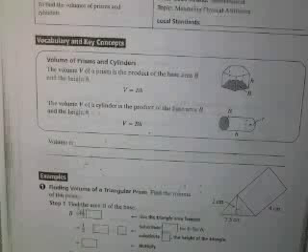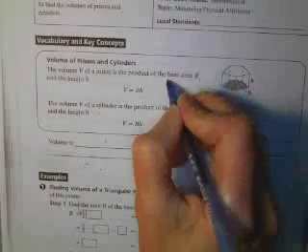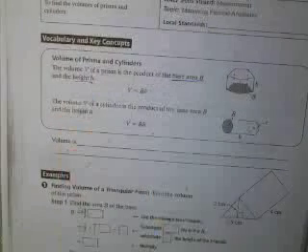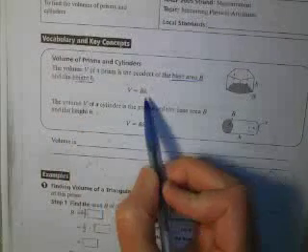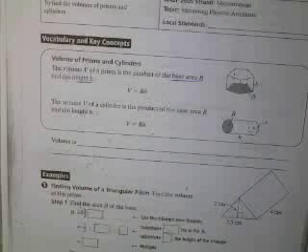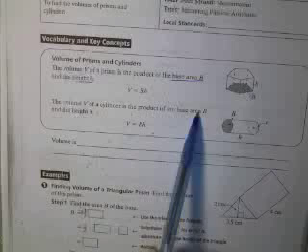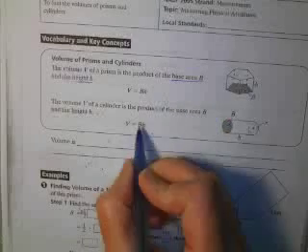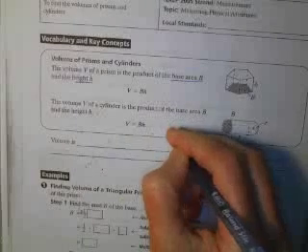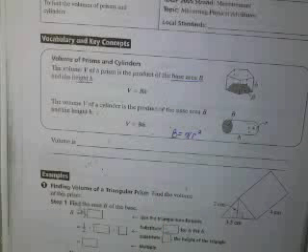The volume V of a prism is the product of the base area, B, and the height. So V equals capital B, H. Again, very general formula there. So you will need to be able to either compute or be given the area of the base, and then you're going to multiply by the height. The volume of a cylinder is the product of the area of the base, B, and the height. Remember, in a cylinder, B is pi r squared because a cylinder has a circular base.